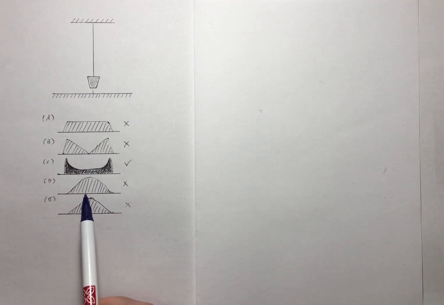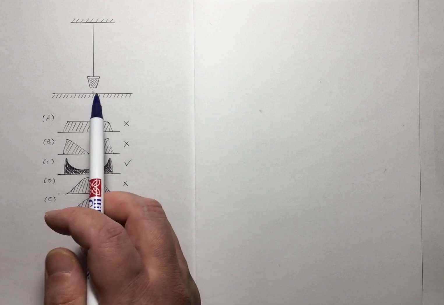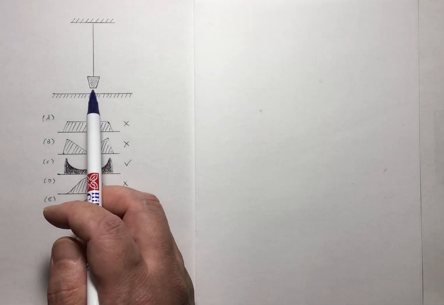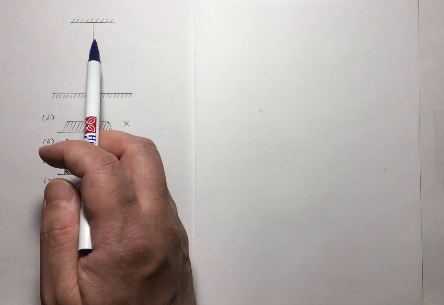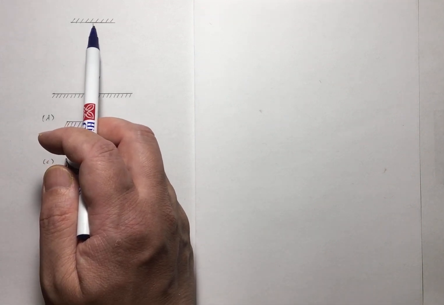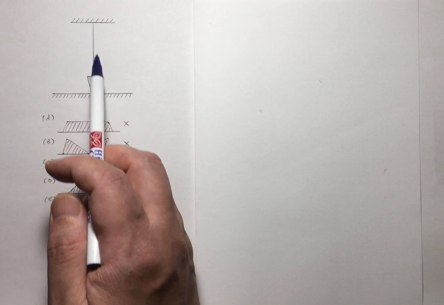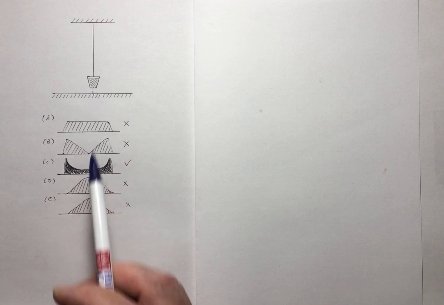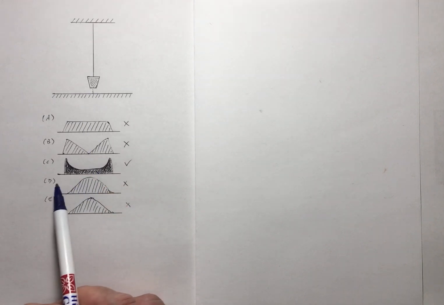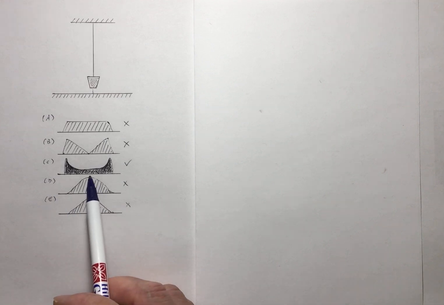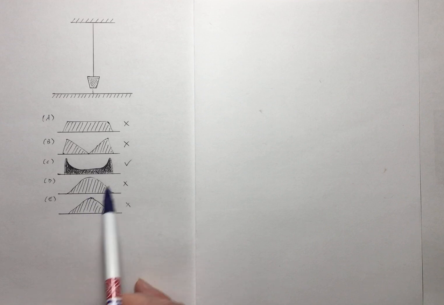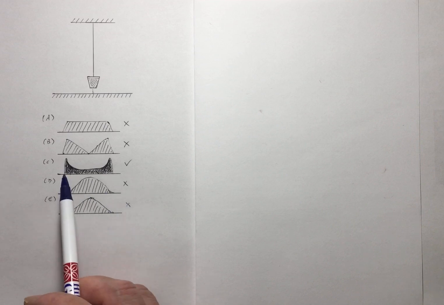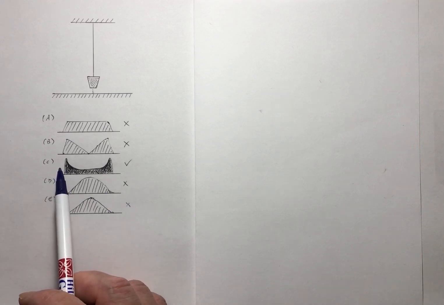And then let's look at D and E. We know at the position where the string is at a vertical position, the speed is maximum. So that means the amount of water is minimum. But here in D or E, the amount of water reaches maximum in the middle. So we exclude these 2 choices as well. So the only right answer is C.